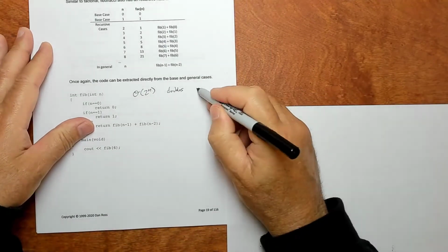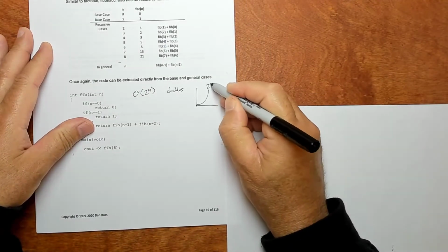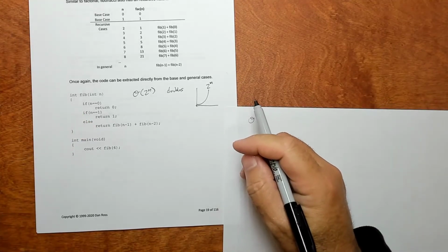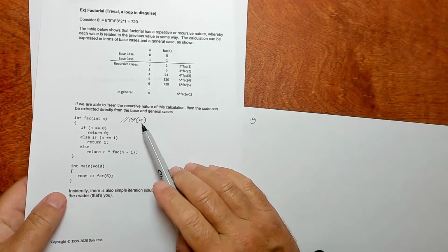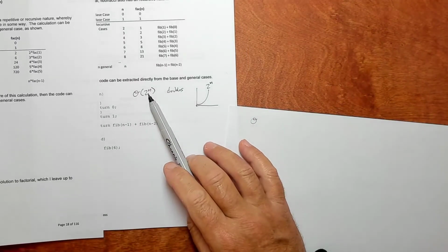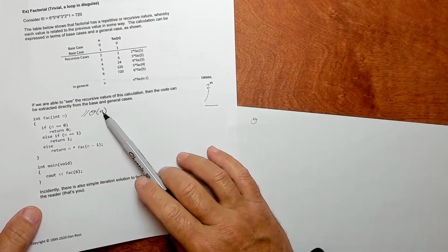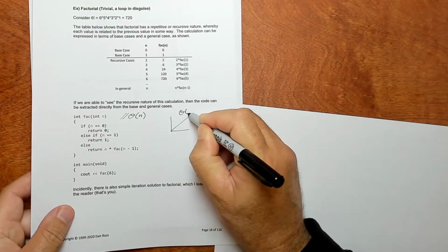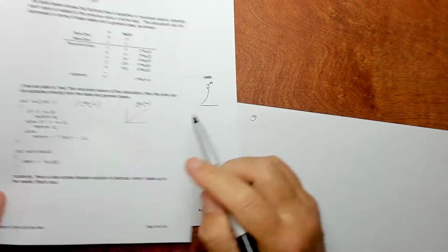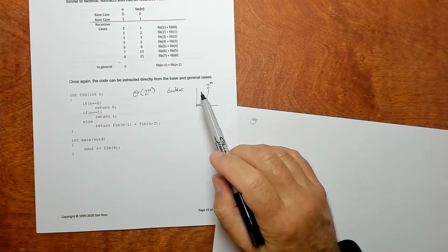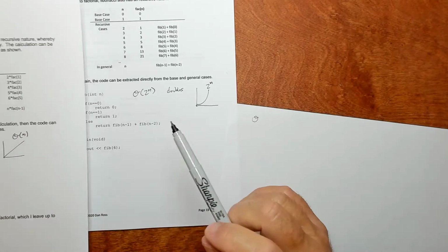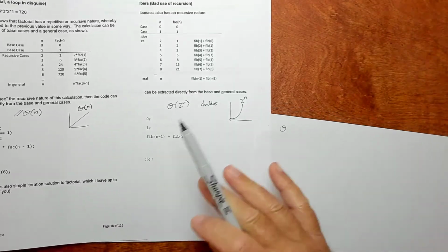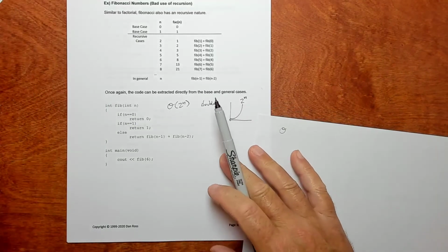So that's pretty bad. 2 to the n is one of the worst time complexities that we have, almost the worst. So there's quite a difference between this guy and this guy. This guy's not bad, this guy's just big O of n, the factorial one, but this guy's 2 to the n, much worse. They're both recursive, but it has nothing to do with the recursion, really, the time complexity. That's just a separate issue. All right.